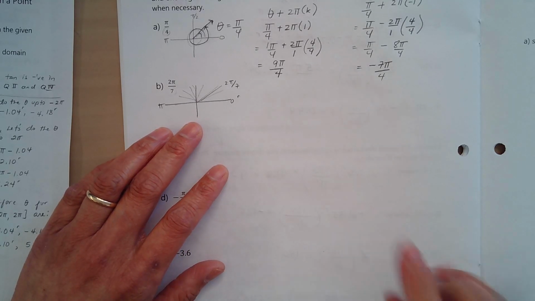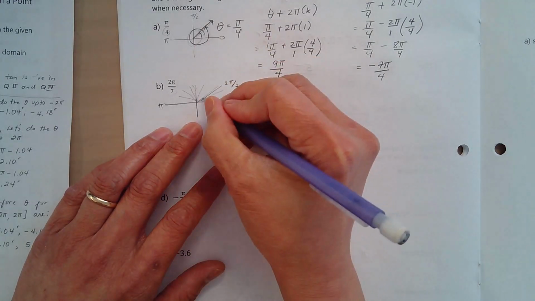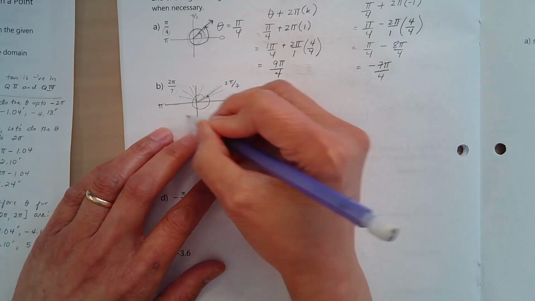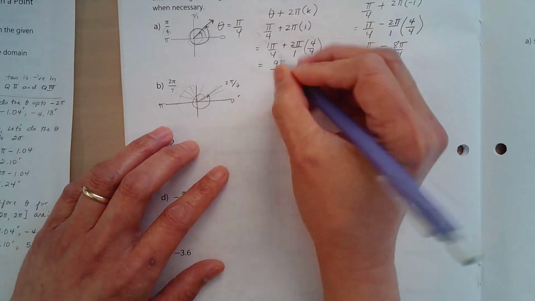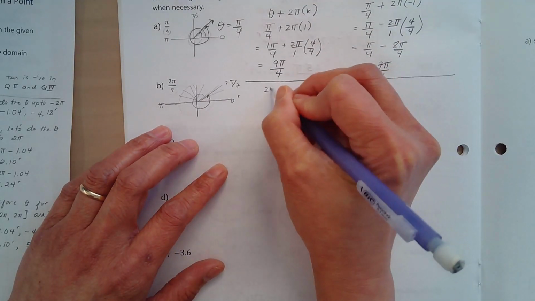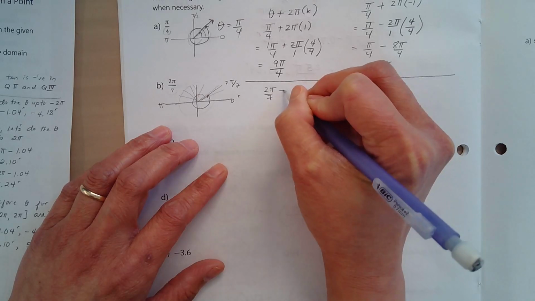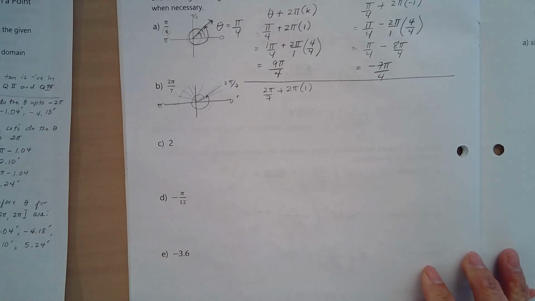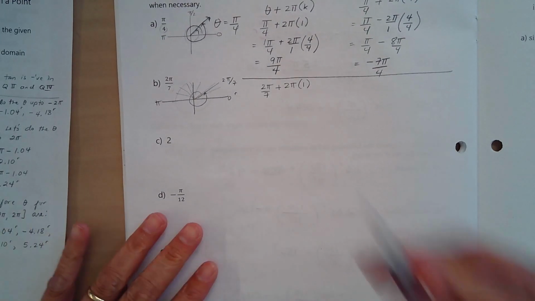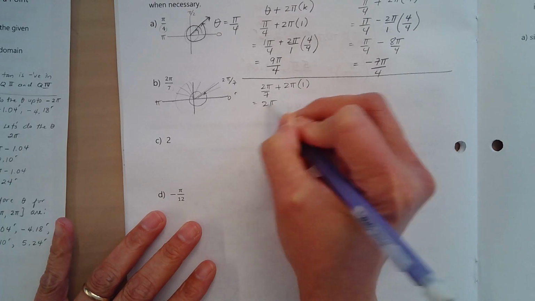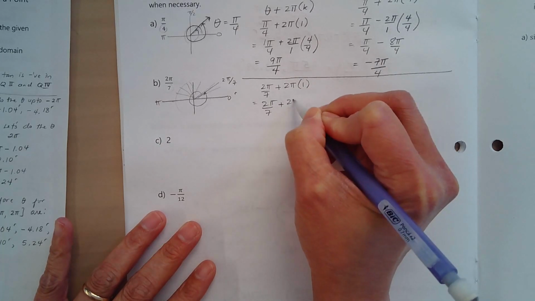So, one full rotation this way, and one full rotation the other way. So that becomes 2 pi over 7 plus 2 pi times 1 full rotation. So that becomes 2 pi over 7 plus 2 pi.